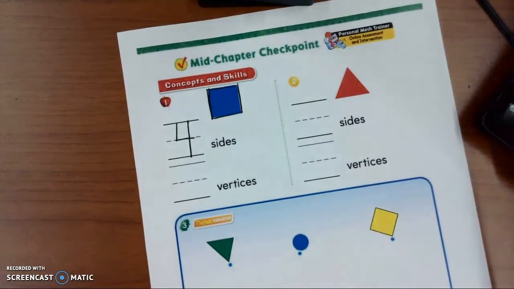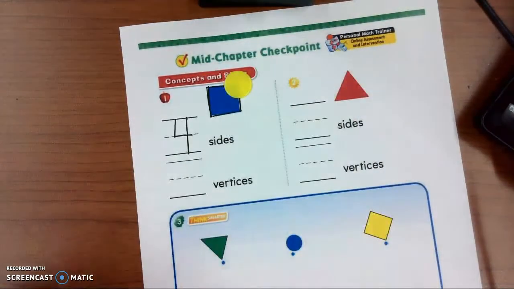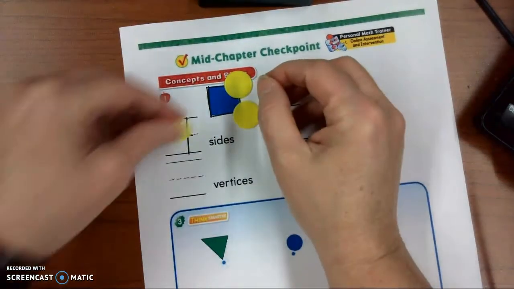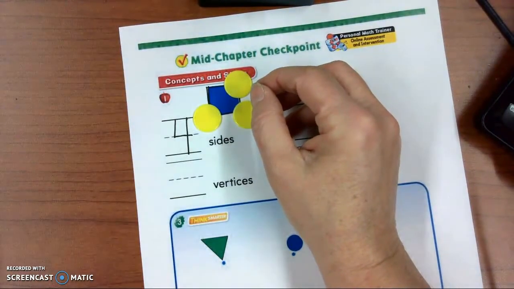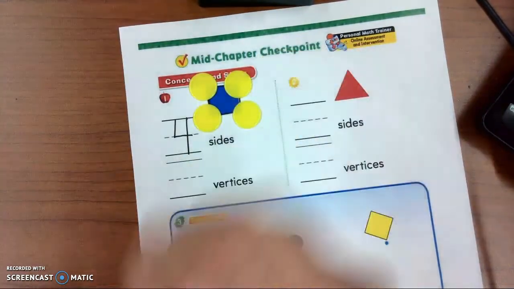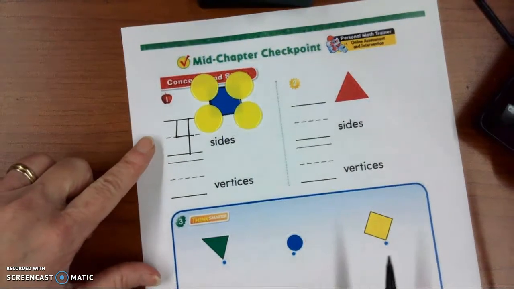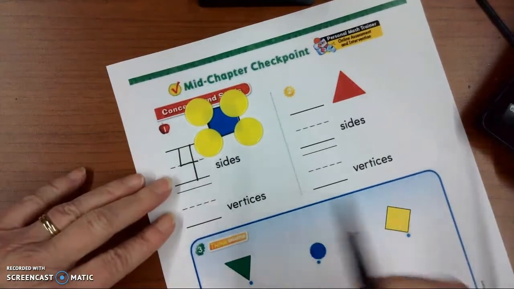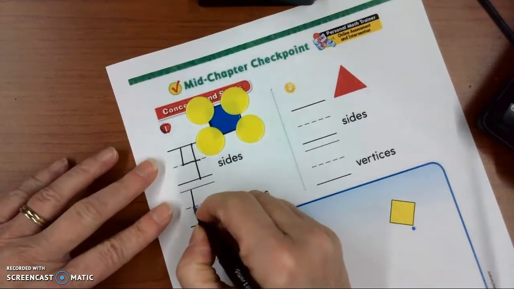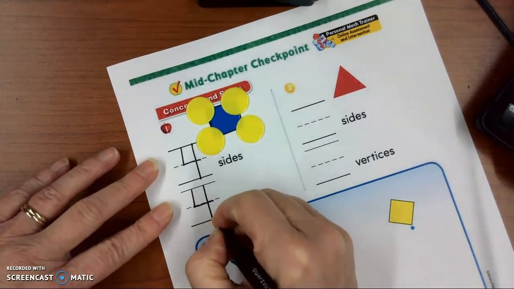Then it says place a counter on the vertices. There's one vertex, another vertex, another vertex, and the last vertex. So this shape, which is a square, has 4 sides and 4 vertices.